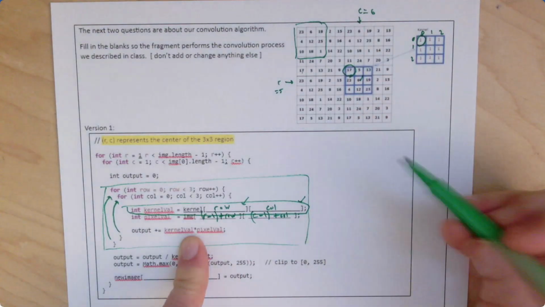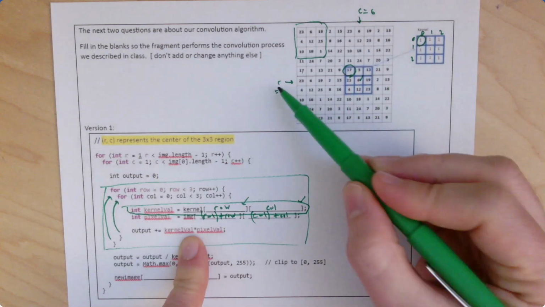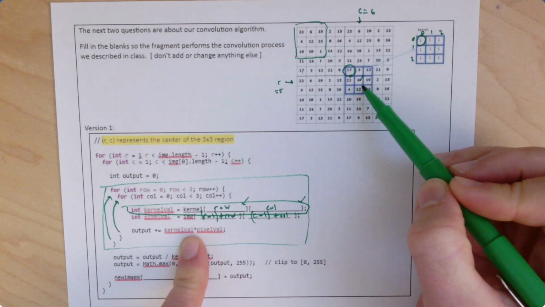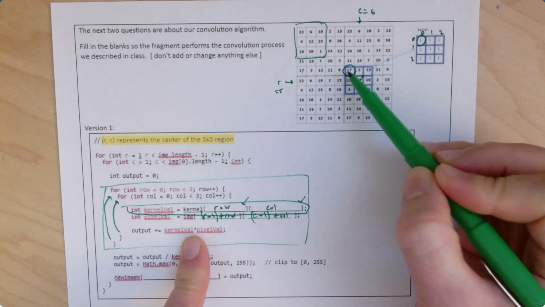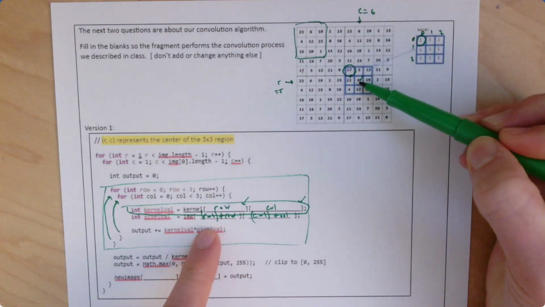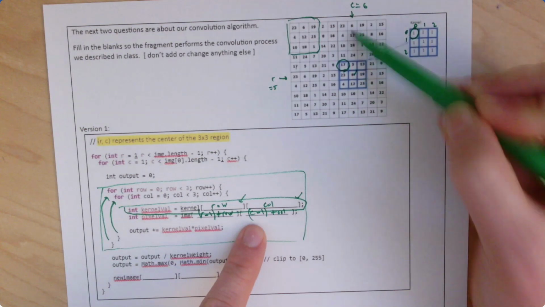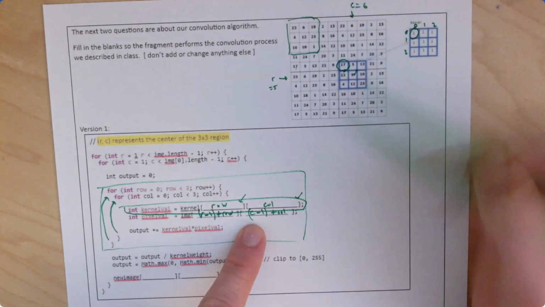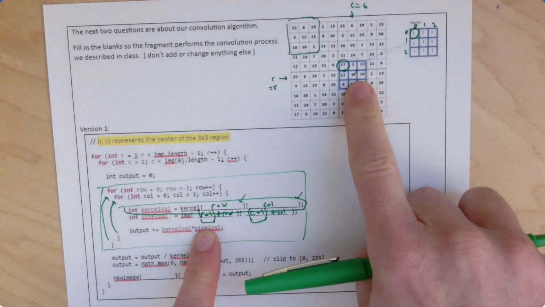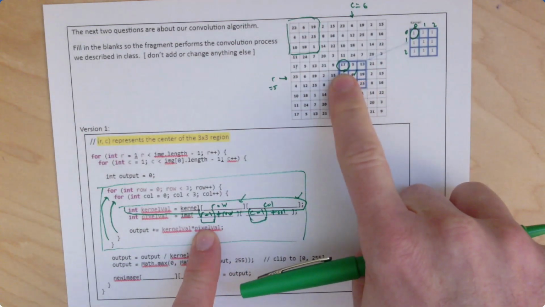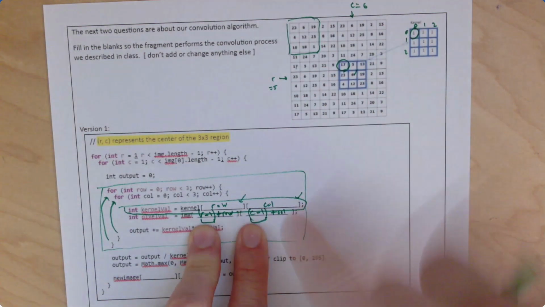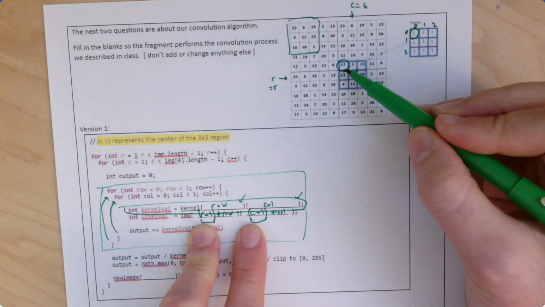Geometrically, it also makes sense if you think about it this way. R and C point to the middle element, but I want to loop over my 3 by 3 region starting at the upper left-hand corner. So if I say R minus 1, that takes me from the middle row up 1. C minus 1 takes me from that middle column over 1. So R minus 1, C minus 1 adjusts my starting point so that I'm starting from the upper left-hand corner. Once I'm starting from the upper left-hand corner, when I add row and col, they're always a value between 0 and 2.